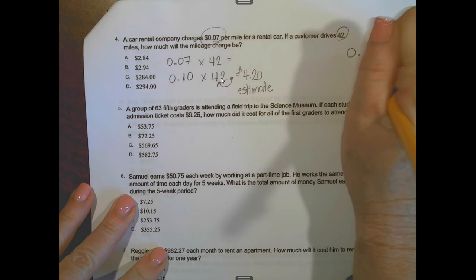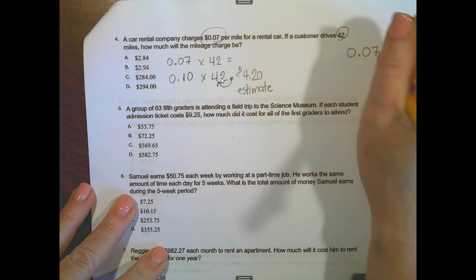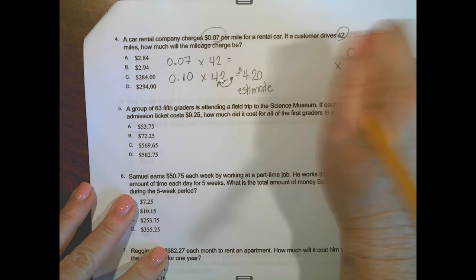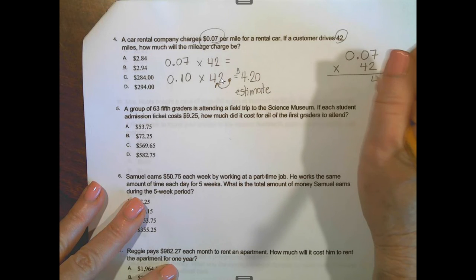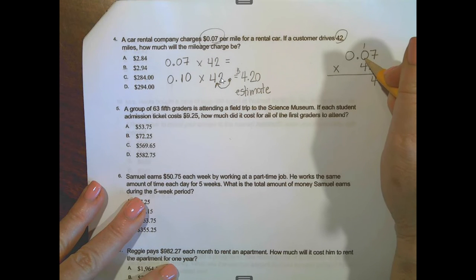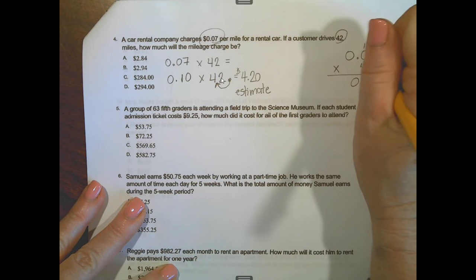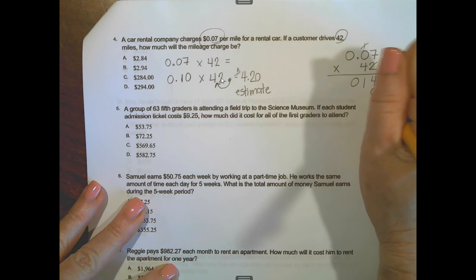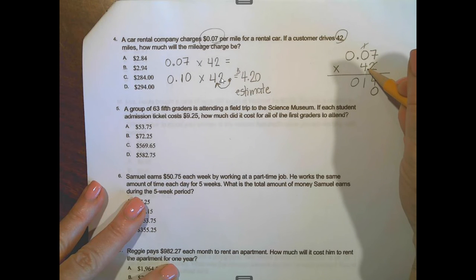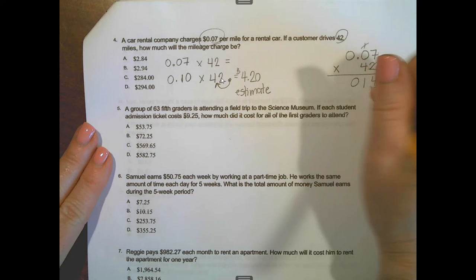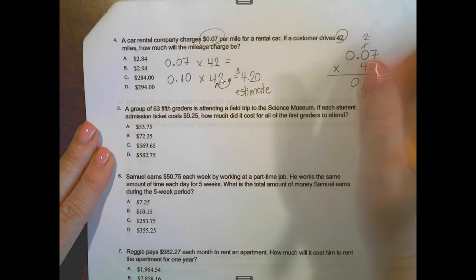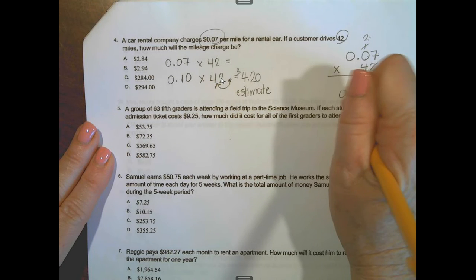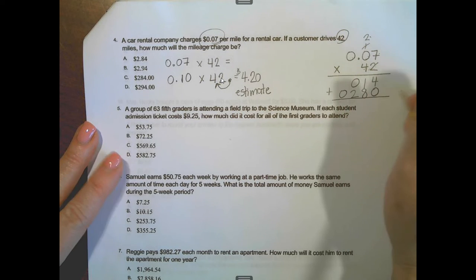Our larger number factor goes on the top. We're multiplying by 42. All right, start with the 2 in the ones place. 2 times 7 is 14. We regroup. 2 times 0 is 0. We add the 1 to get 1. And 2 times 0 is 0. We're done. We put down our place value holder and we move over to the tens place. 4 times 7 is 28. We regroup the 2. 4 times 0 is 0 plus the 2. And 4 times 0 is 0. We add our two partial products together.